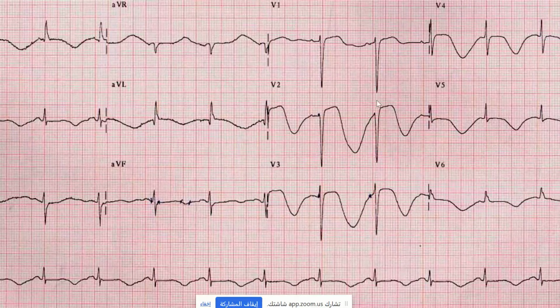What is in favor of brain pathology rather than something else? The QT here, is it long or short? QT long. Excellent Hassan. So sinus bradycardia, long QT, deep inverted T wave in most precordial leads and the other limb leads. Likely this is cerebral pathology.